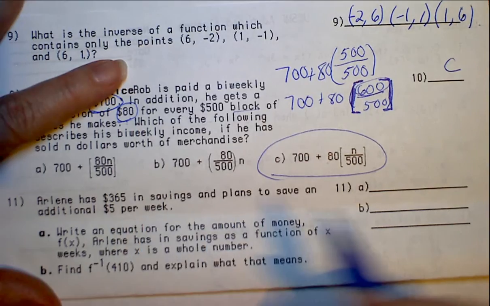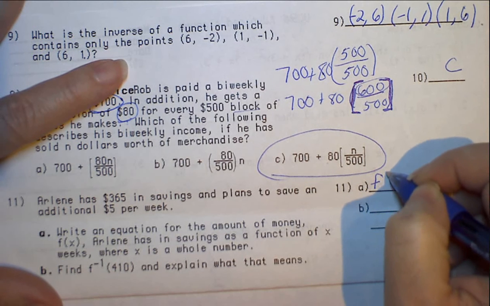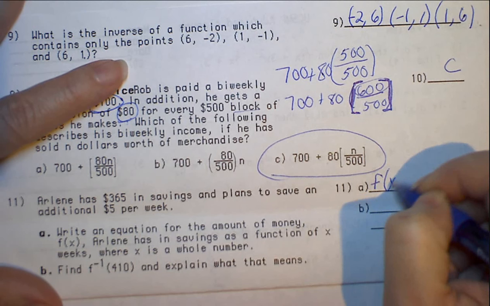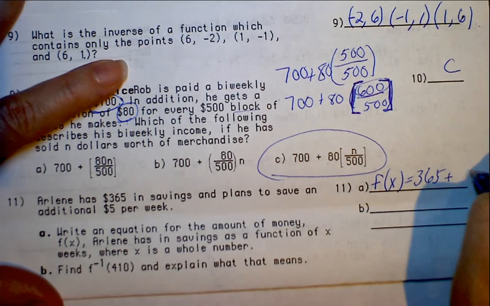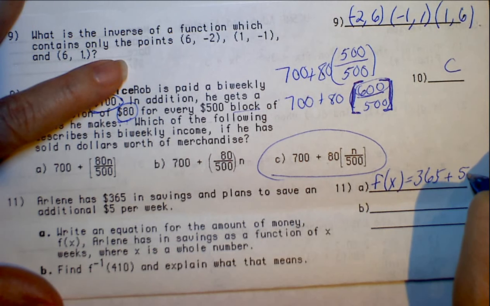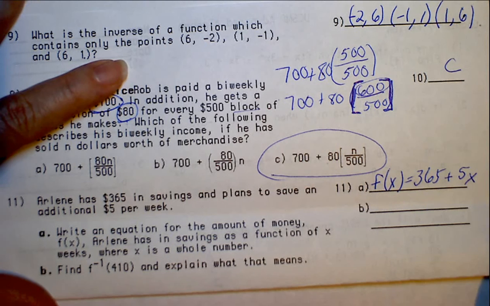So what you'd have is f of x is going to equal 365 plus $5 for every week, and they want x to be the weeks, and x is always going to be a whole number, so we don't have to worry about rounding up or rounding down.